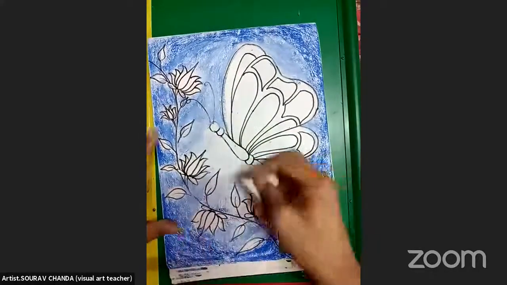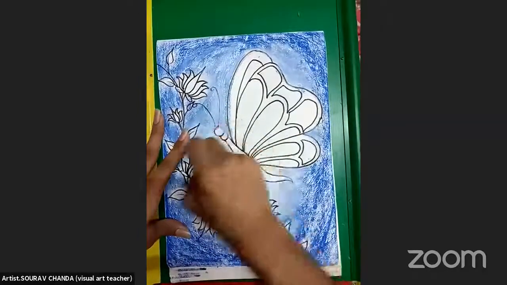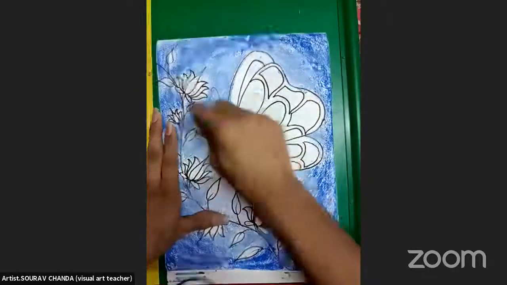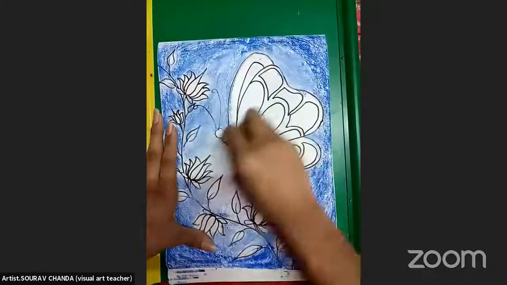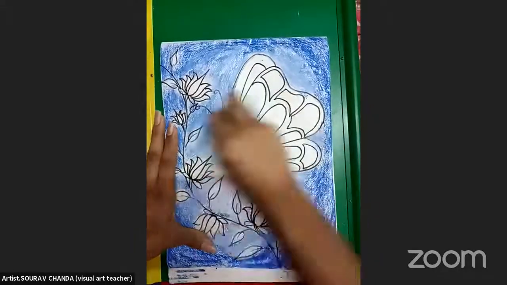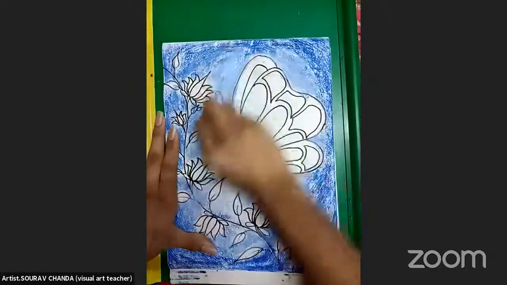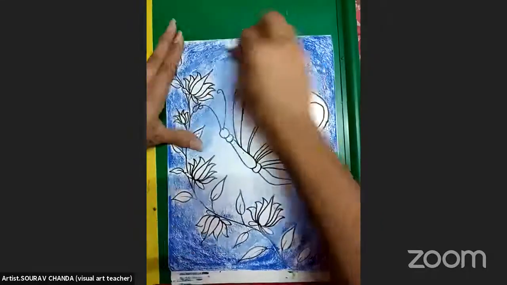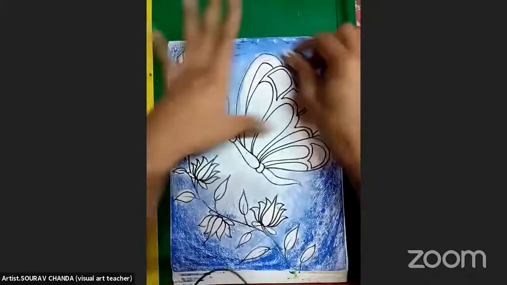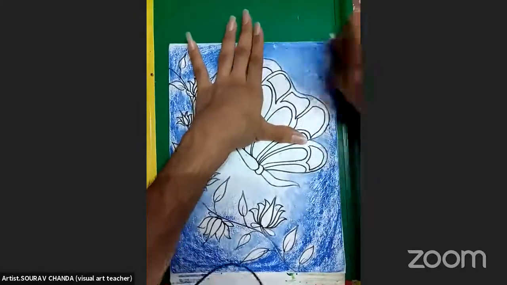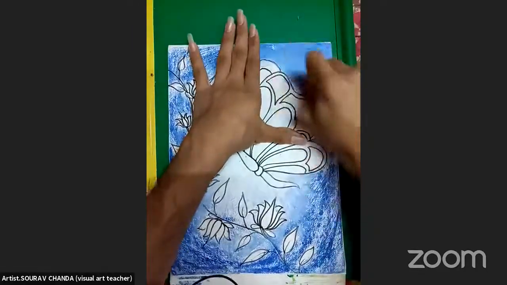If at all the colors are getting inserted in the lotus or in the leaves, it's totally fine. We can cover it later. Okay. And you will move the color in circular motion, like you're preparing a dosa in a pan. Like this, like this, like this. Okay. Circular motion. You will imagine that you're preparing some dosa in a pan. And that way you need to imagine and you need to do it. It has to be in a circular motion.